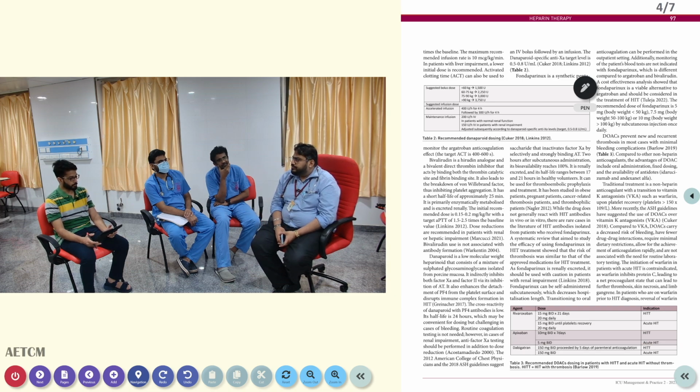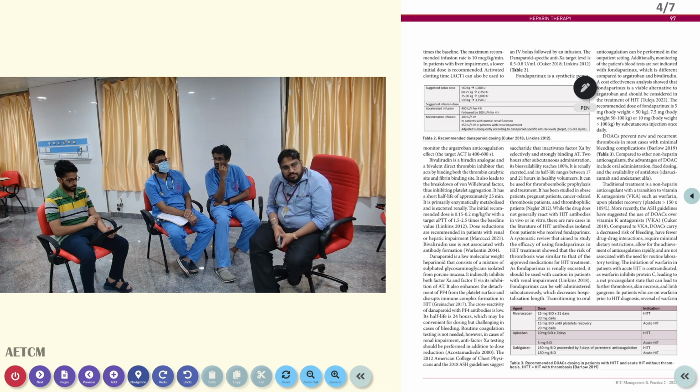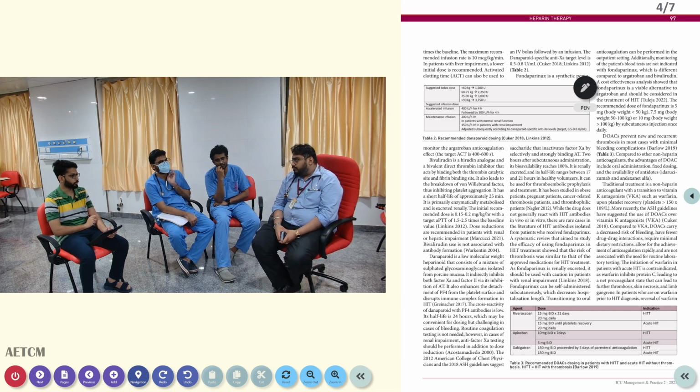Management is first to stop the heparin. Along with stopping it, as the patient requires anticoagulation, we need to start another anticoagulant that does not have cross-reactivity with the autoimmunity. We should also stop the formation of the autoantibody PF4 complexes. If the patient has high levels in the functional assay, we can start high-dose IVIG, steroids, or plasmapheresis can be done. That will be the worst scenario.